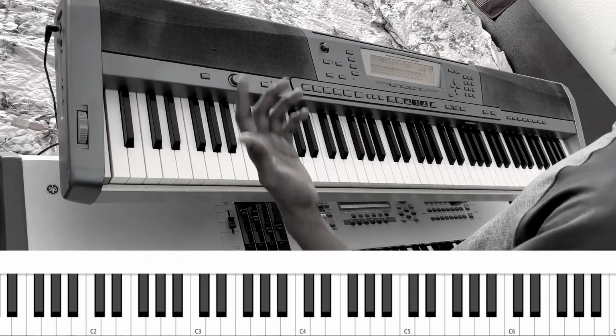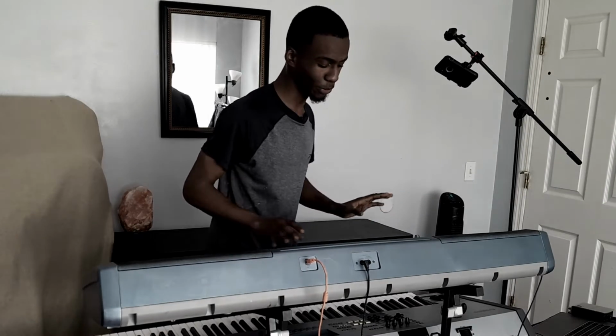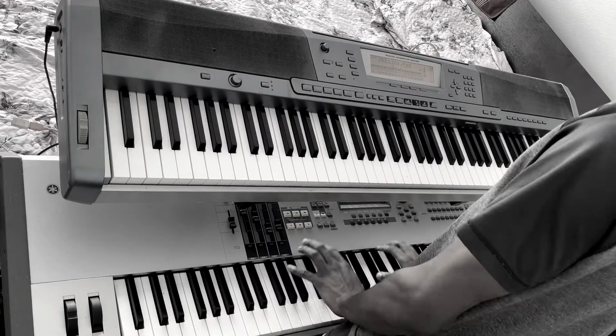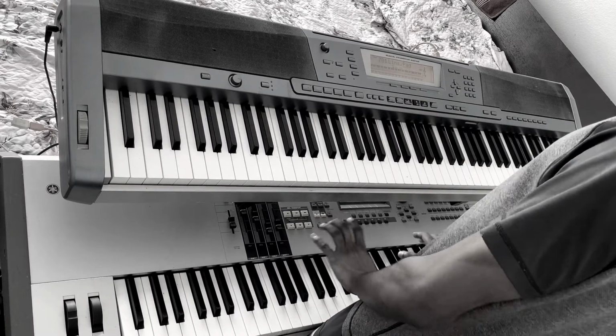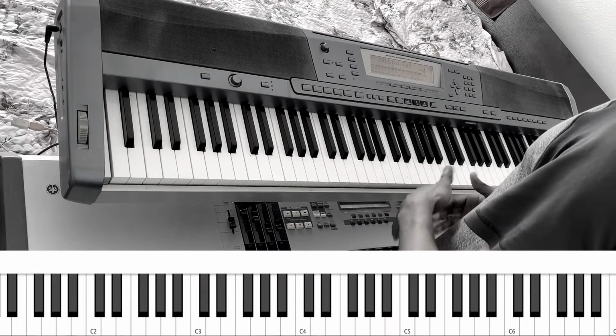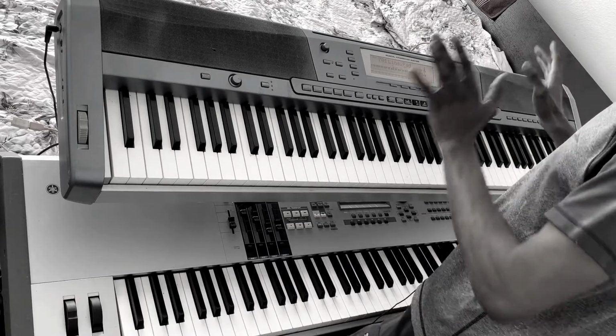Then back to C, okay? So I'm obviously not comfortable playing the way I am right now because I'm supposed to play on the bottom key, but I haven't found a way yet to connect it to my computer so that you can see the notes on your screen. But I'll figure it out.